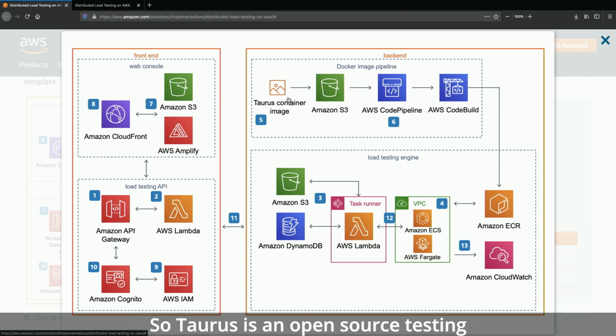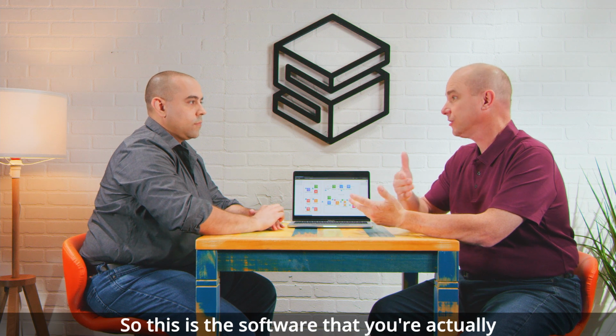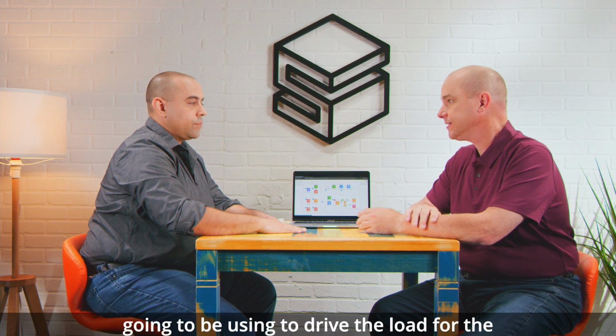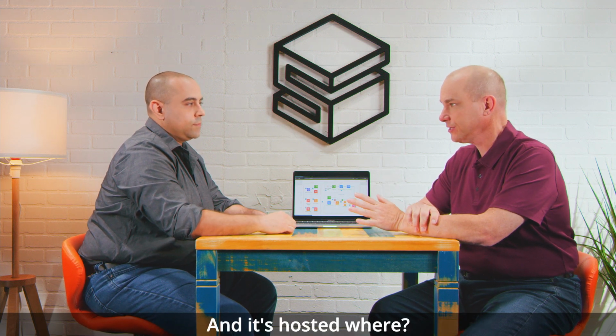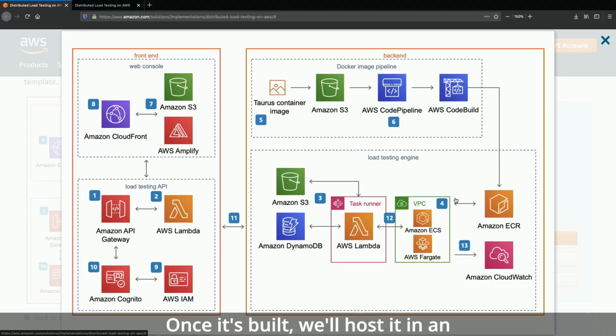So Taurus is an open source testing application and that is hosted on Docker Hub. So when you deploy the solution, we will pull that image into an S3 bucket in your account, and then there's a CodePipeline and CodeBuild project that will build that image. So this is the software that you're actually going to be using to drive the load for the testing of your application. Exactly. And it's hosted where? Once it's built, we'll host it in Amazon Elastic Container Registry in your account.